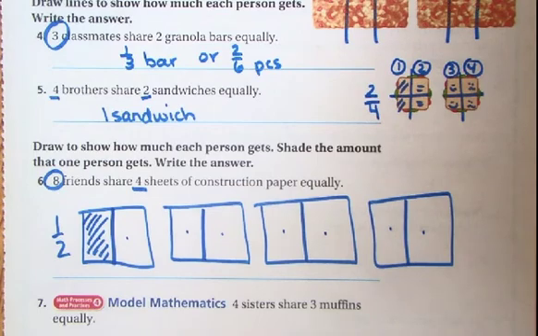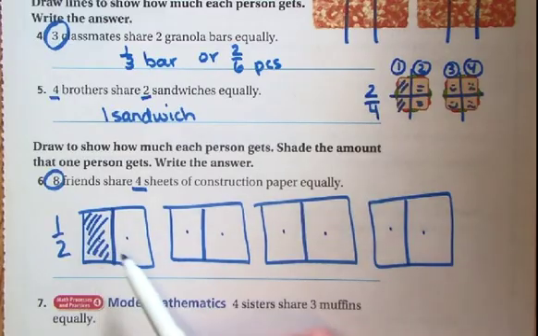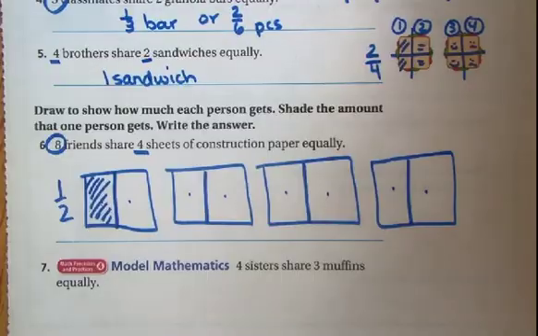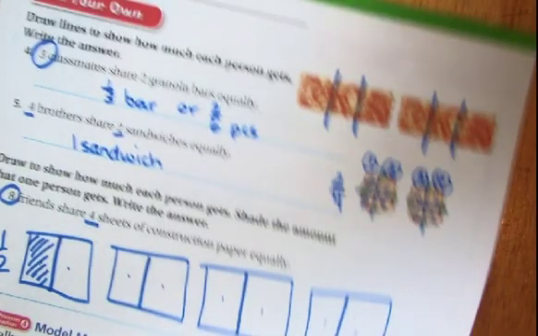But if I said, out of all of the papers I had, they're going to get 1 out of 8 of the pieces. There are multiple ways I can show this. All right, I'm going to jump.